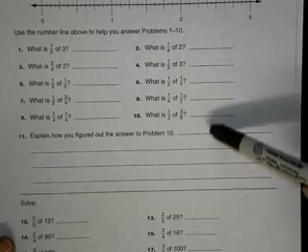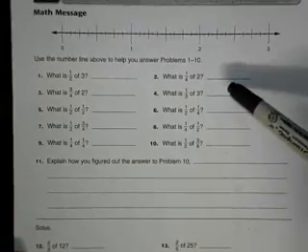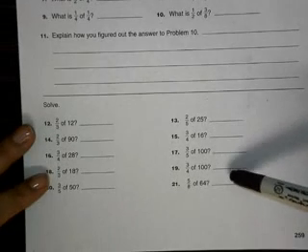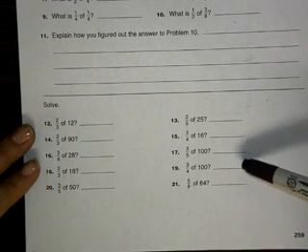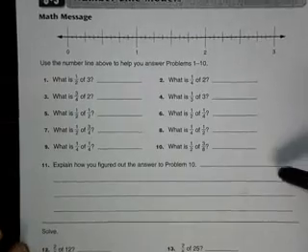And then the math message is going to refer the children to page 259, which is this page right here. And you'll notice it's broken into two parts. The top part, the children will be working with a number line. And then the bottom part, the kids will be working with unit fractions. This we thought was pretty challenging, so we wanted to really take some time out to talk about it.